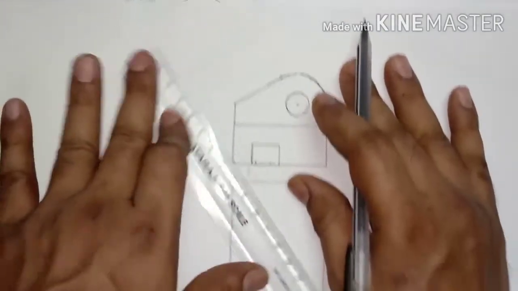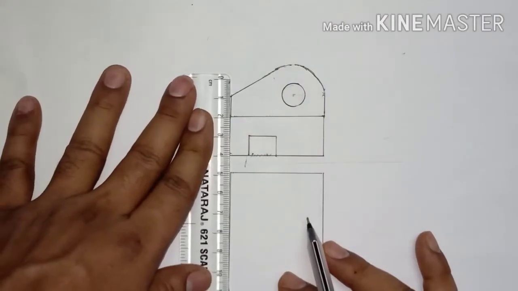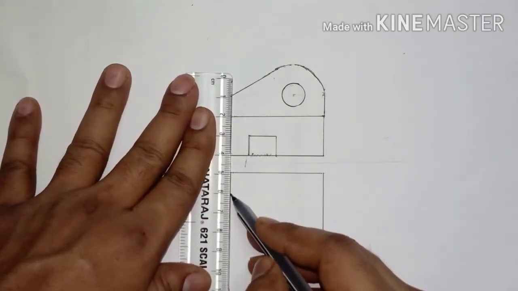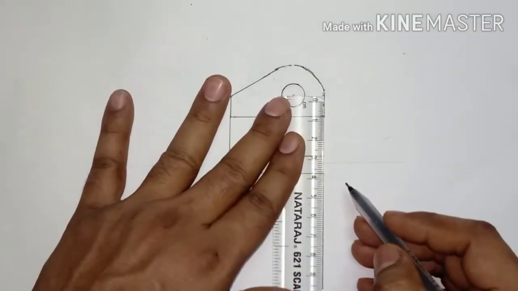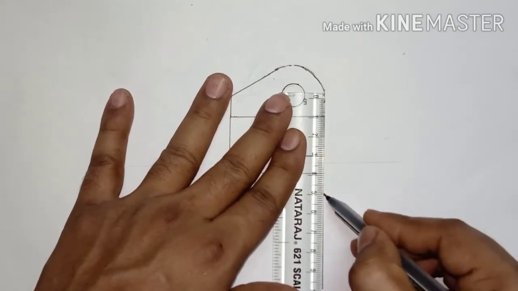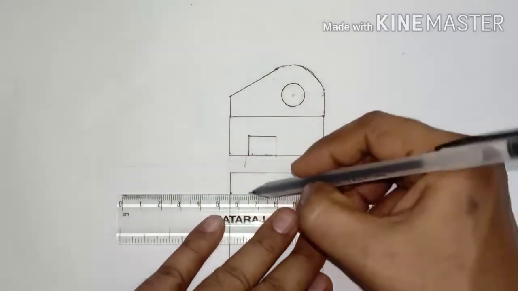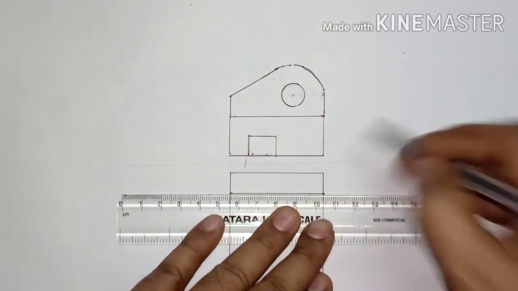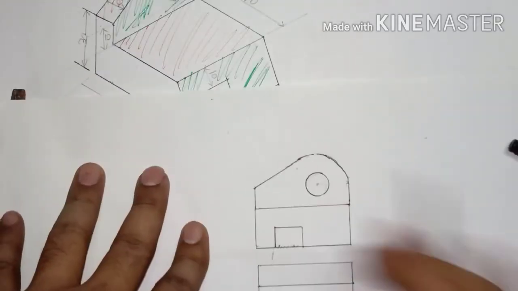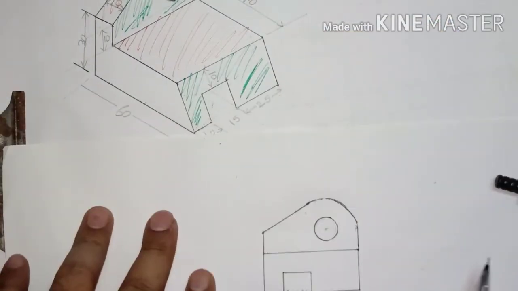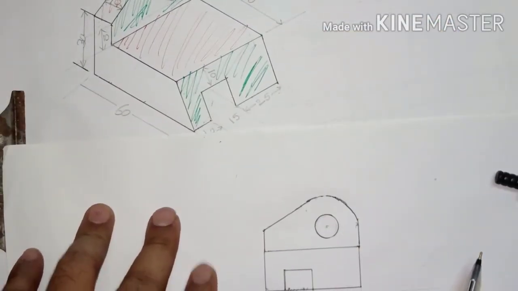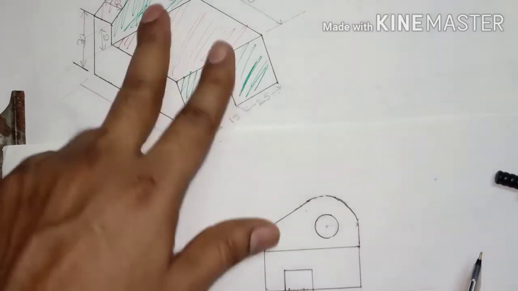So first draw the 10 mm rectangle. Mark here this 10 mm, mark here another 10 mm, and draw a line of 10 mm. So now the distance is the rest of the 40 mm.